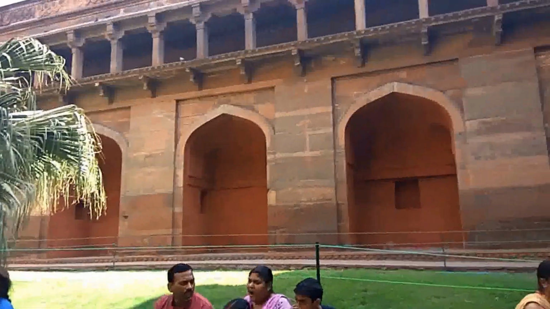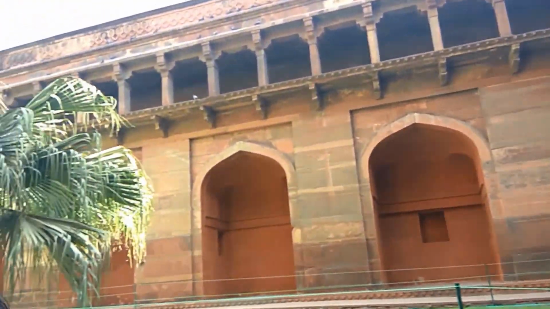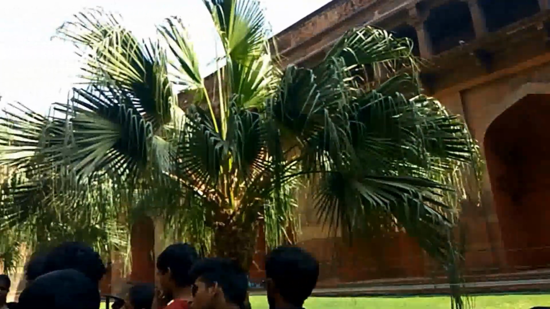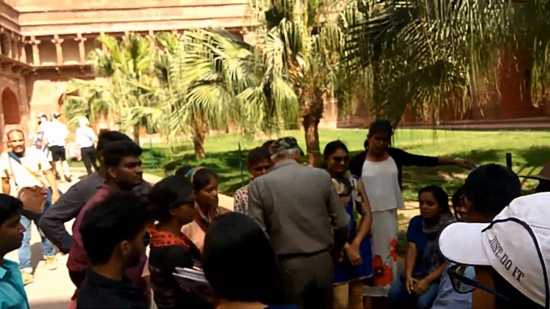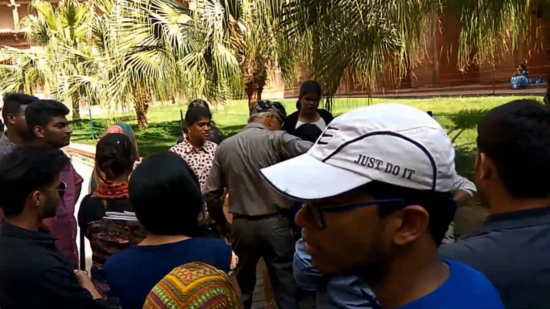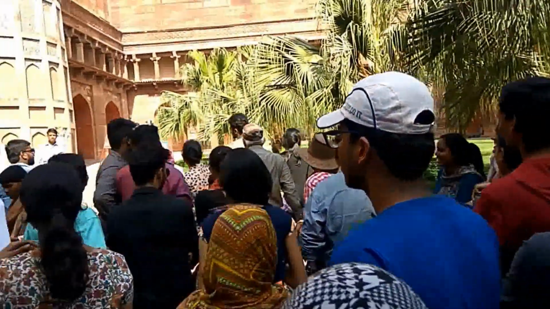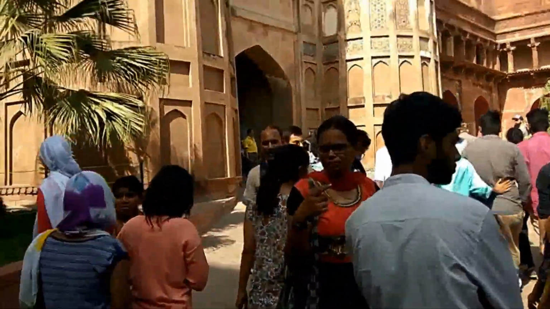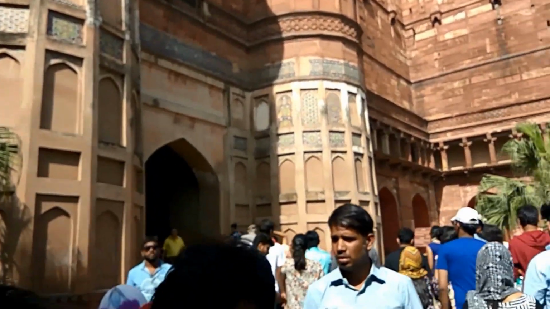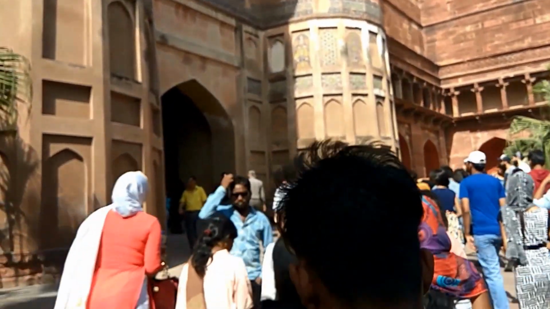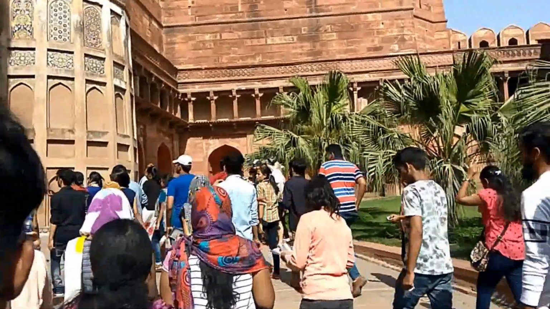So there was a security check at the beginning, and after we enter inside, this is how it looks. You can see many of my friends following the guide, and so now let's proceed inside and see what's more in this place.